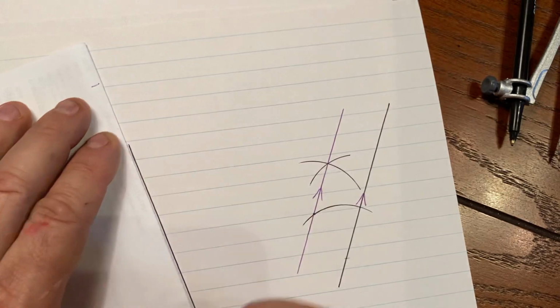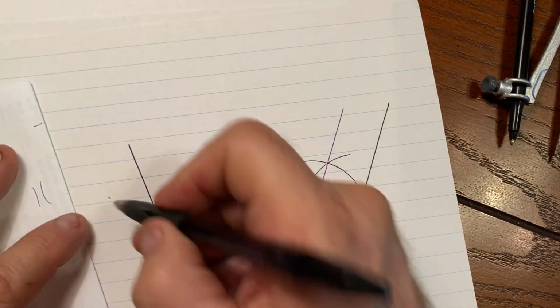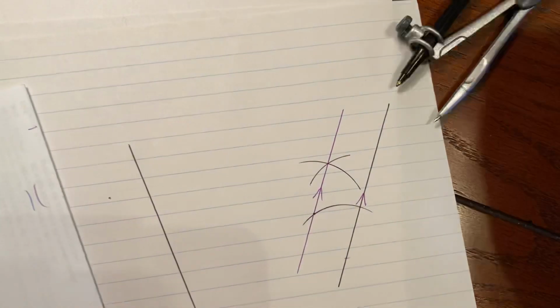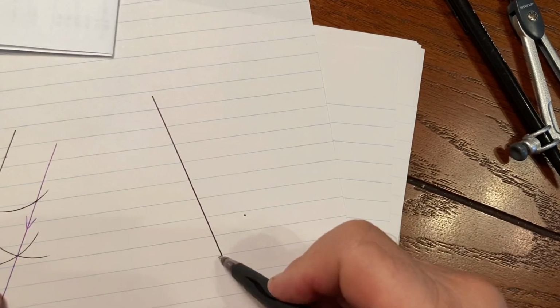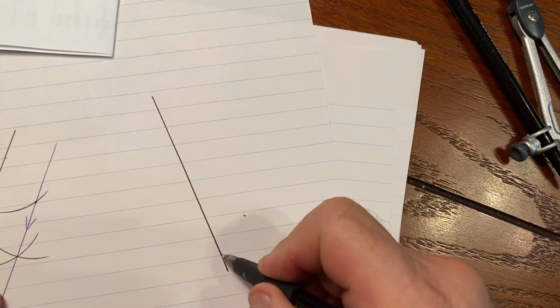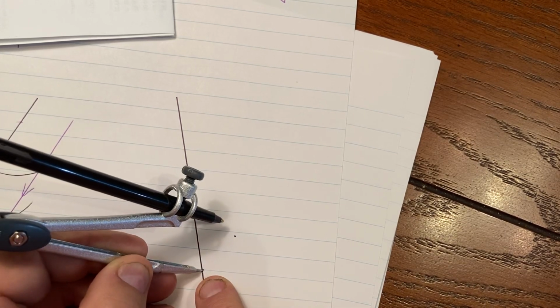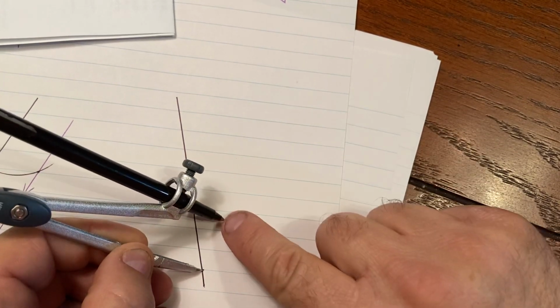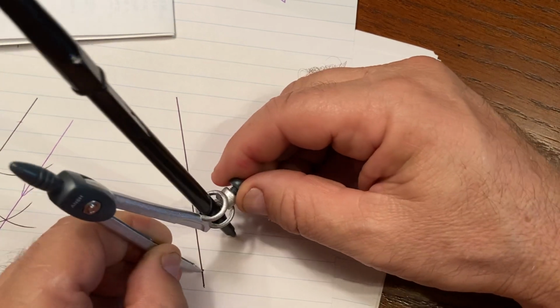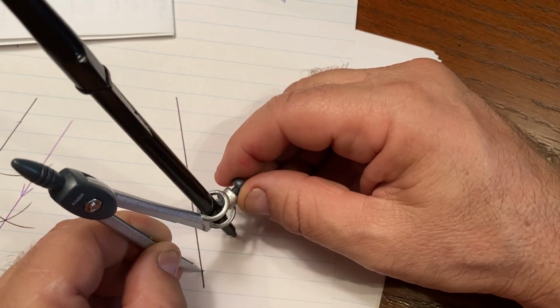Okay, one last time. Here's a point. I'm going to do it this way this time. I'm going to arbitrarily pick a point over here somewhere. Pick that point. It's for left-handed people, so I'm going to put it in my left hand. Pointing the compass right there, adjust the setting of the compass so the pin goes right through that point. You're going to use a pencil. I'm using a pen so you can see it.